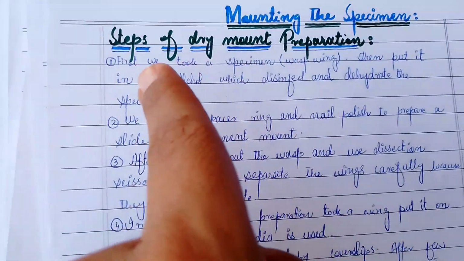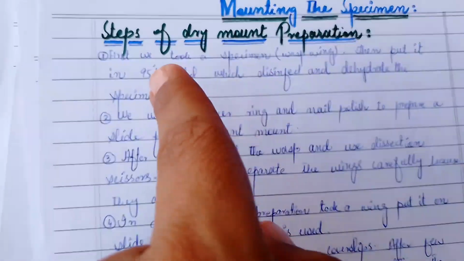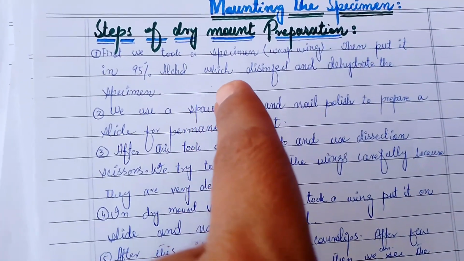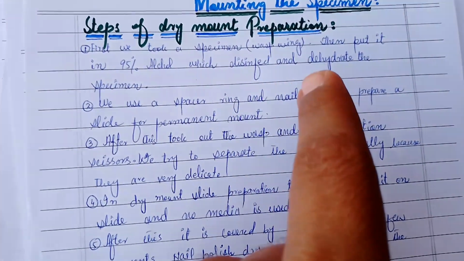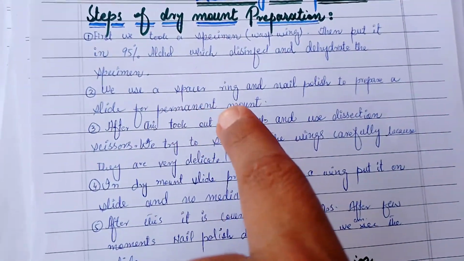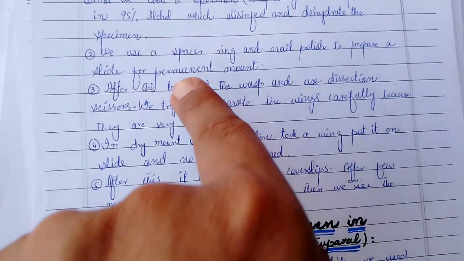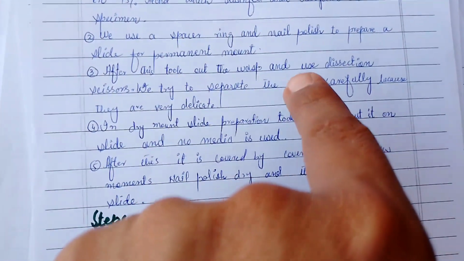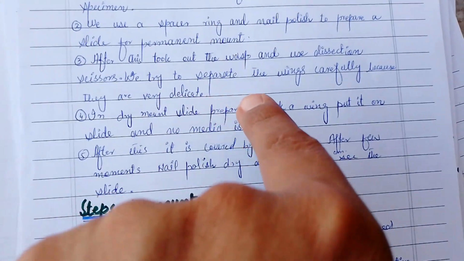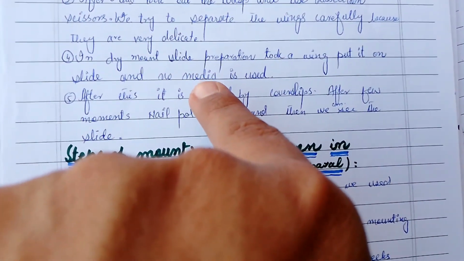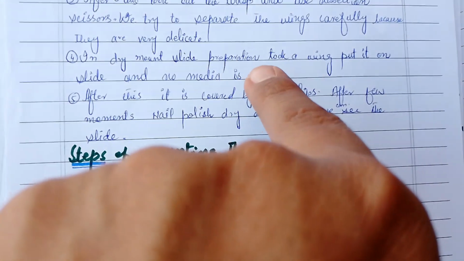Now come towards the next page. Mounting the specimen. Steps of dry mount preparation. First we take a specimen, a wasp wing, etc. Then put it in 95% alcohol to disinfect and dehydrate the specimen. We use a spacer and nail polish on the slide for a permanent mount. After this, take the wasp and use dissection scissors to separate the wings carefully.